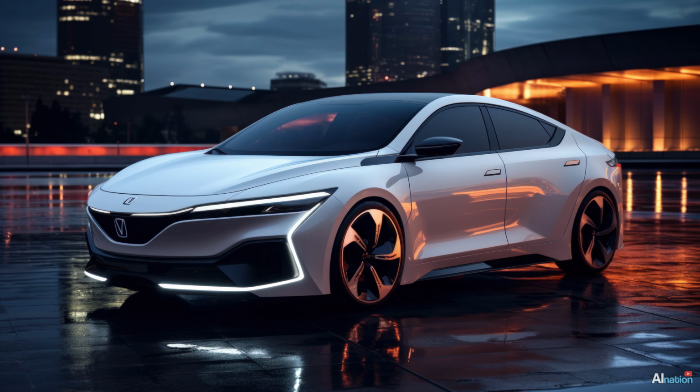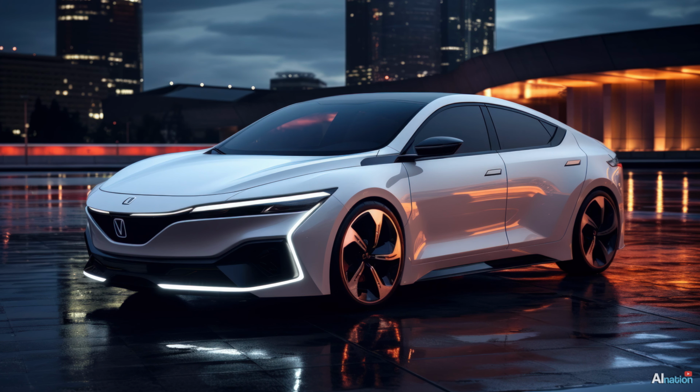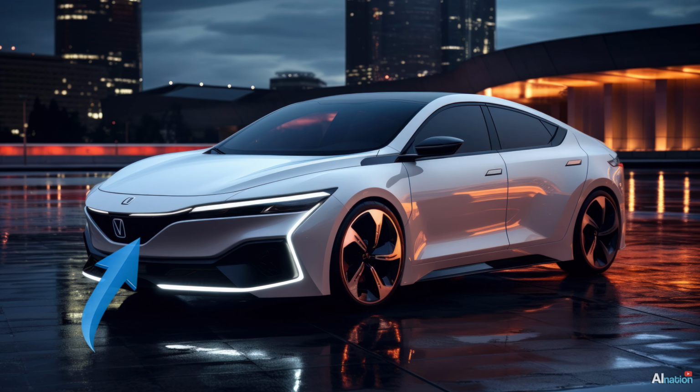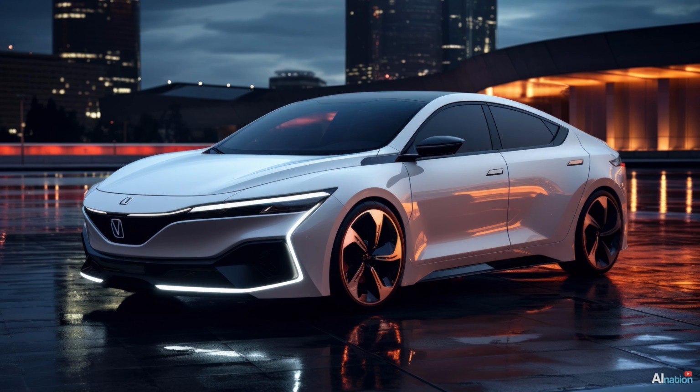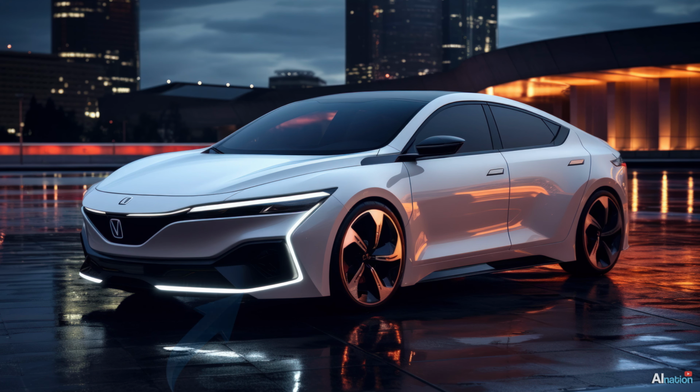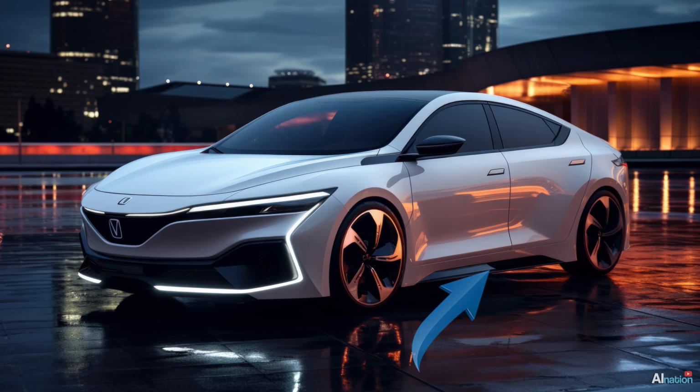The side also received a black design element. I made this Civic based on the designs of current electric cars, so the front is much more aerodynamic than the previous designs. The light got a new design. It also received a running light, and the side got a small black design element.